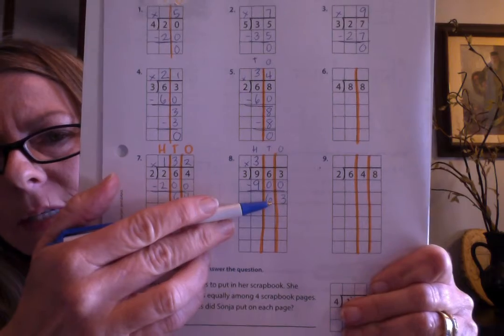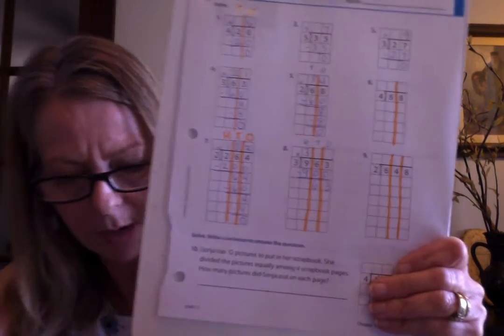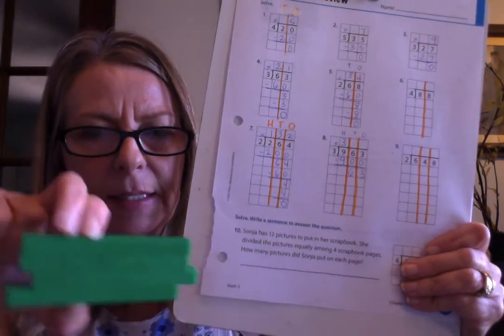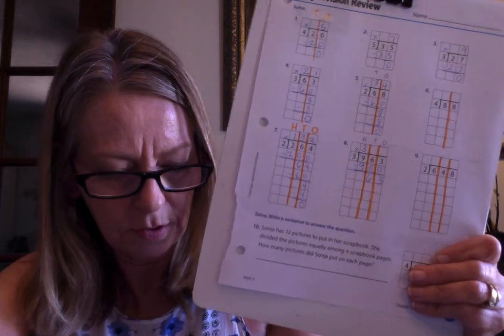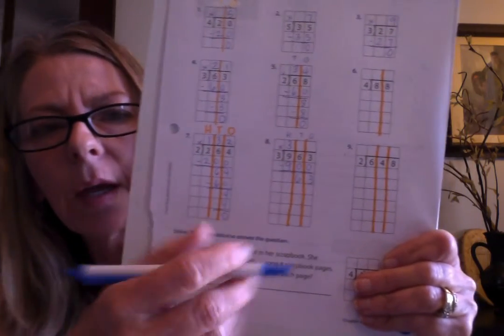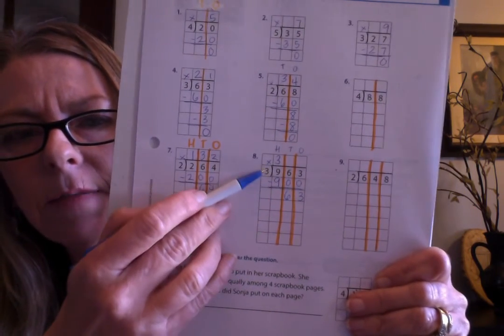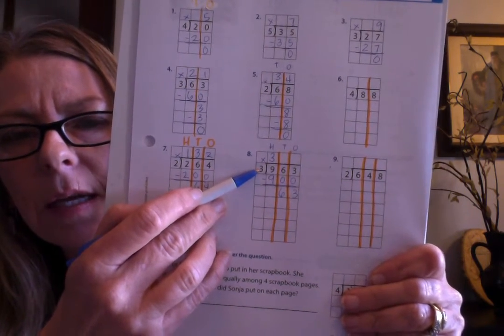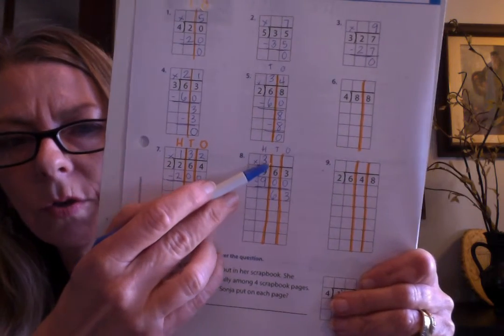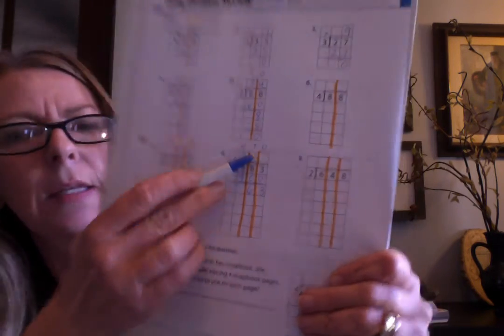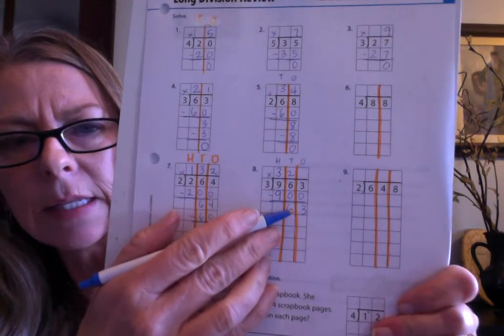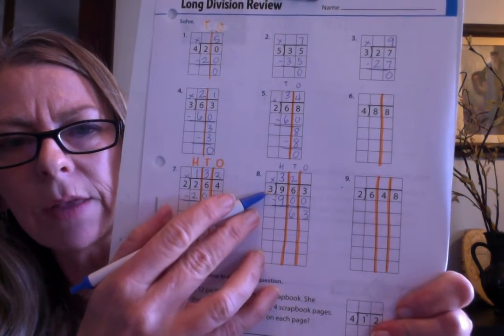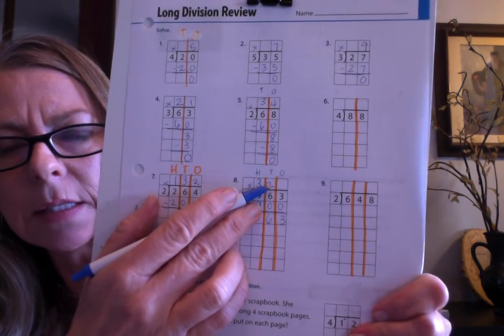Okay, so now we're going to divide our 10s. So remember when I had my 6 10s, right? And I put those into 3 groups. Okay, so 6 divided by 3 equals 2. And that's going to go right up here in the 10s column of your quotient. Okay, so we did our 10s. 6 10s divided by 3 equals 2 10s.